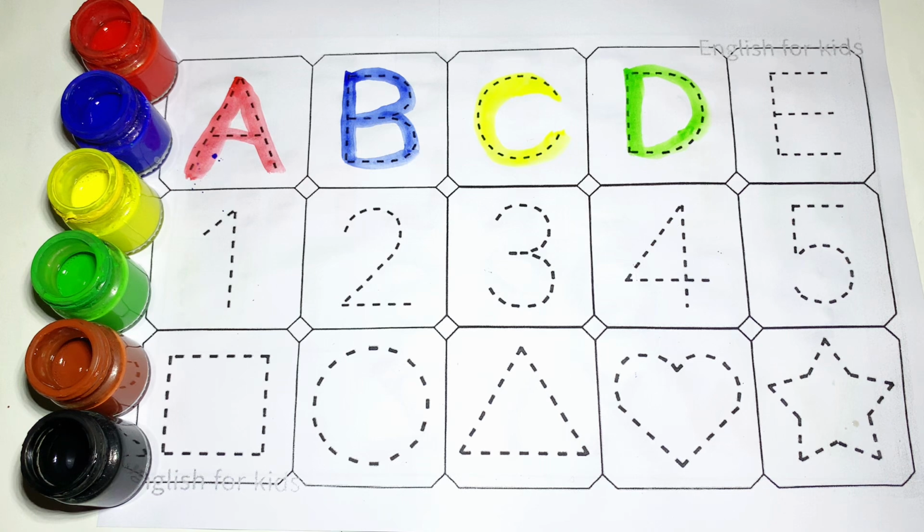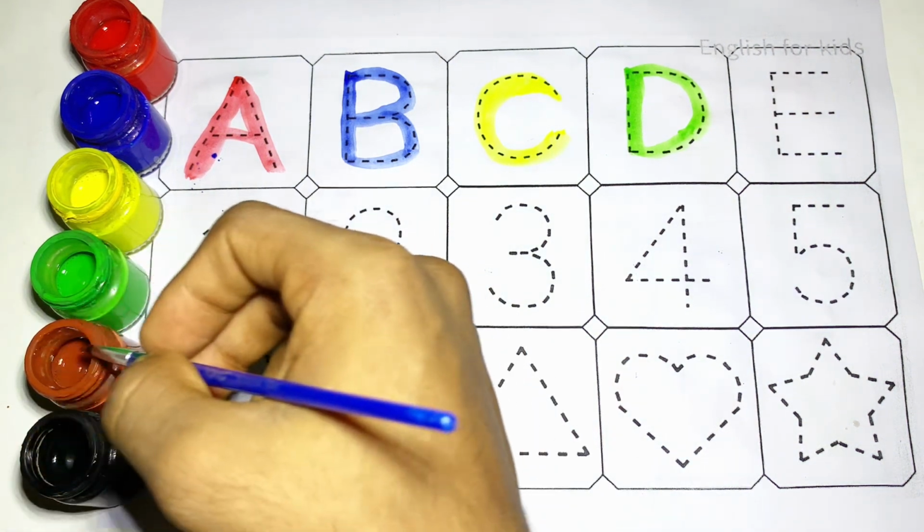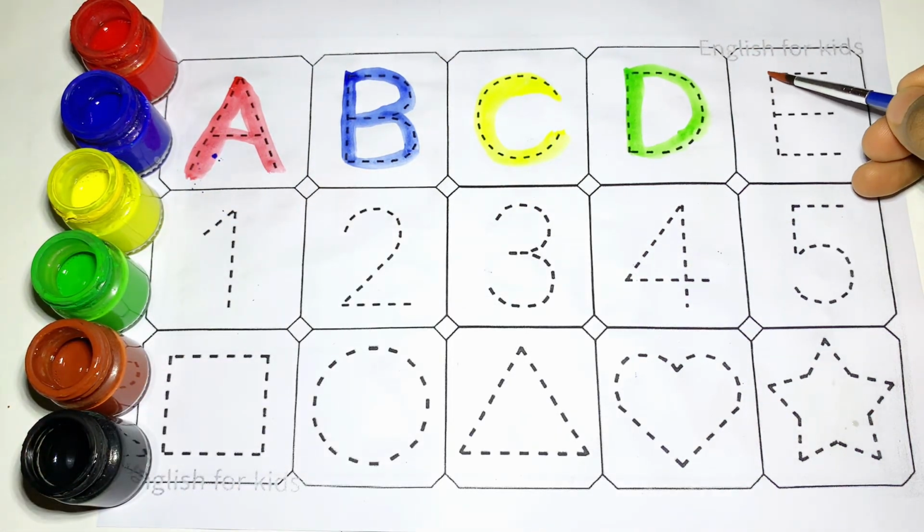Kids, now draw E for egg, E for elephant, the alphabets of E, and use brown color.